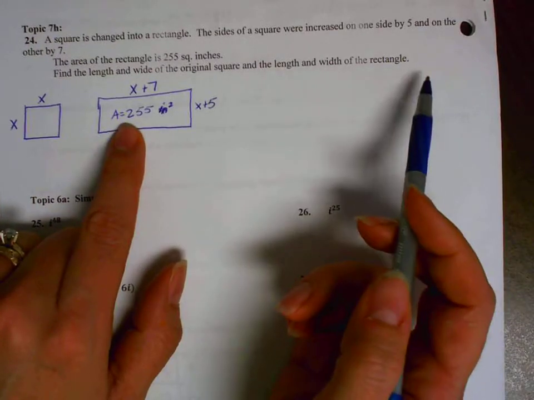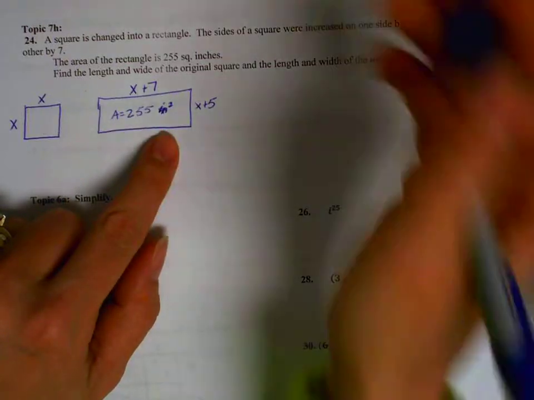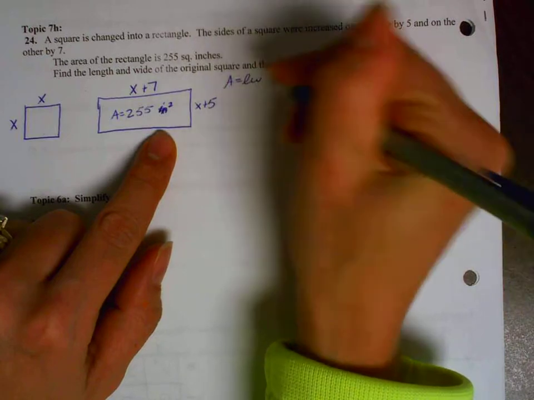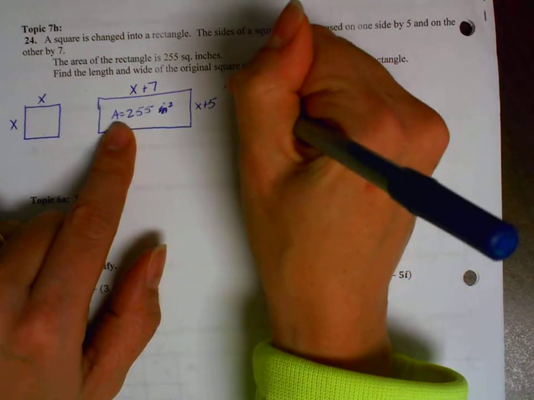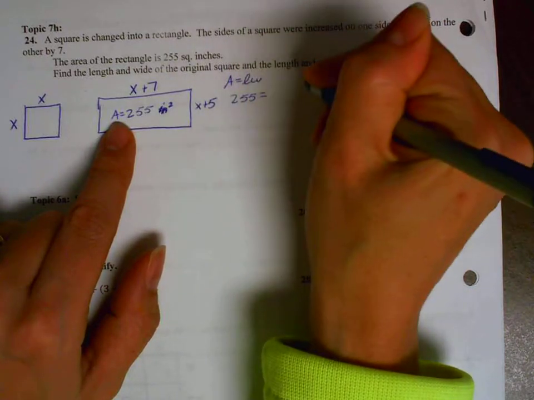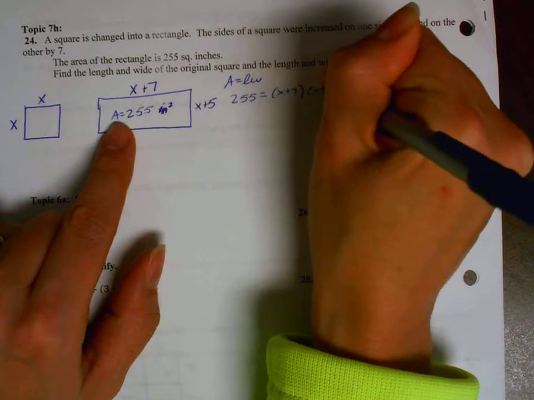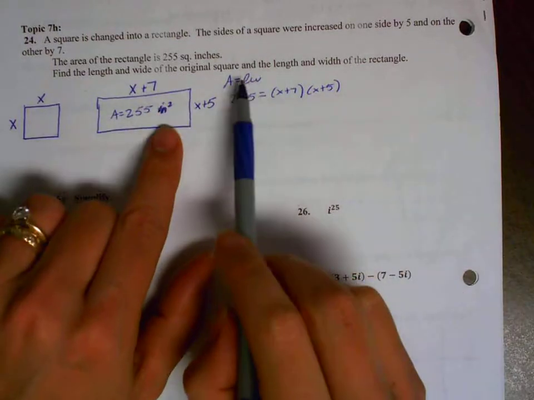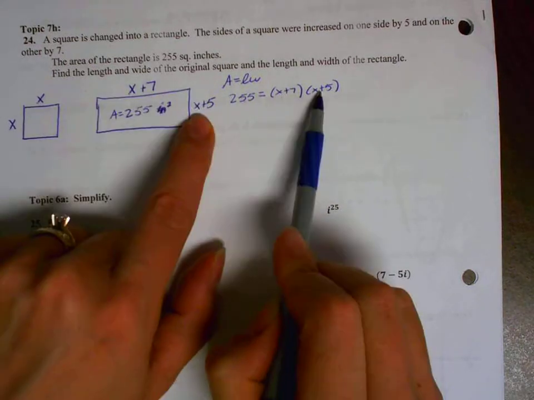So area of a rectangle or area of a square is length times width. And I have the length and I have the width, right? So area is length times width, and I have both of those. And I have the area. So they tell me my area is 255, my length is X plus 7, my width is X plus 5. So all I did is substitute. I know area is length times width. Area is 255. There's my length, there's my width.